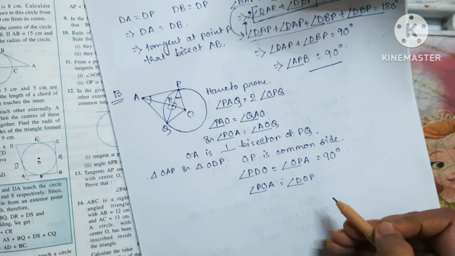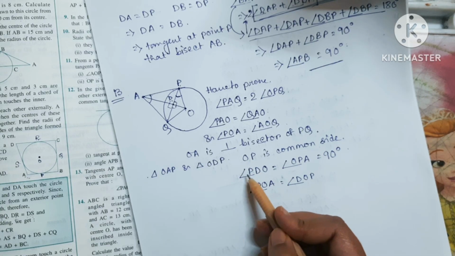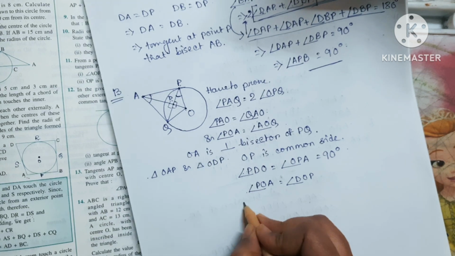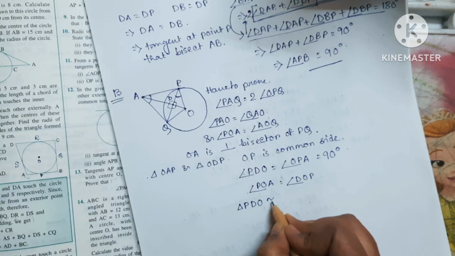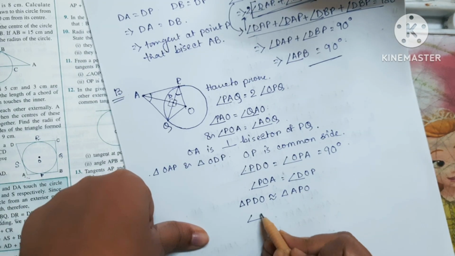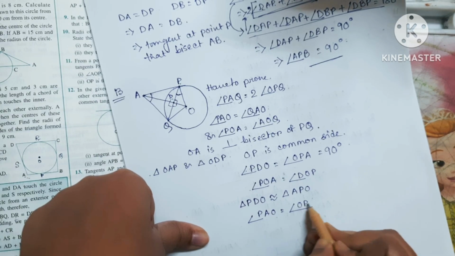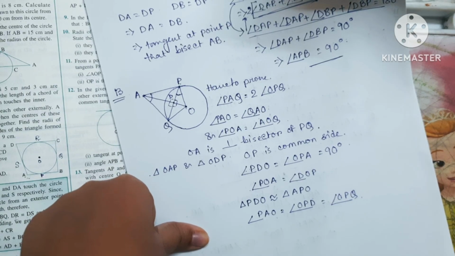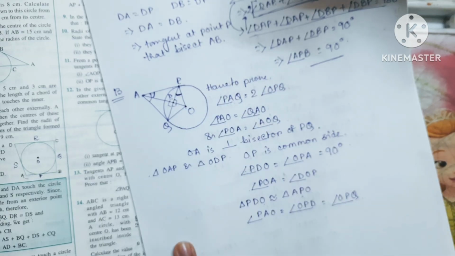So from this situation, you can say AA postulate. From the AA postulate, you can say triangle PDO is similar to triangle APO. And so from here you can say angle PAO is equal to angle OPD, or OPQ, since these two triangles are similar.